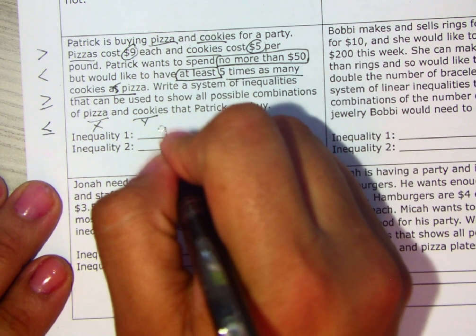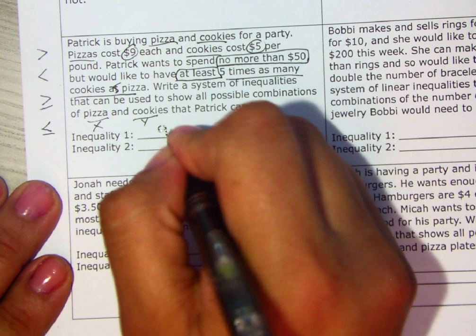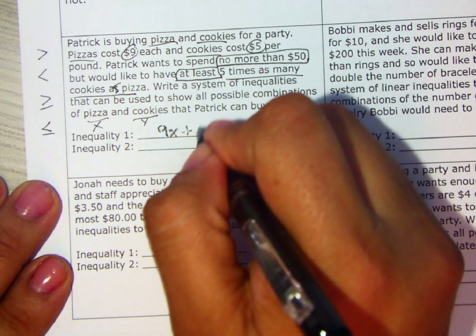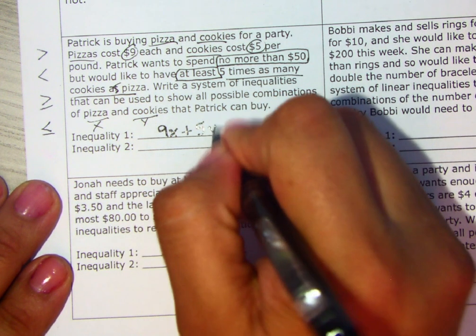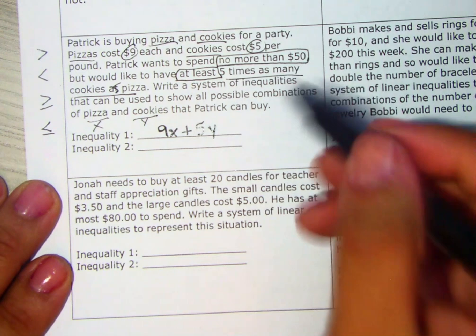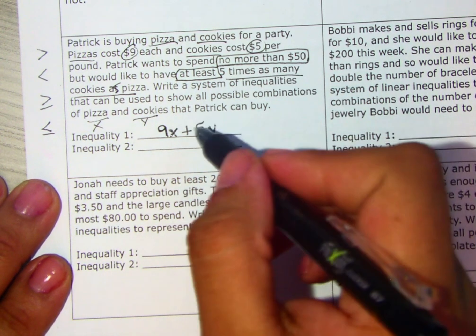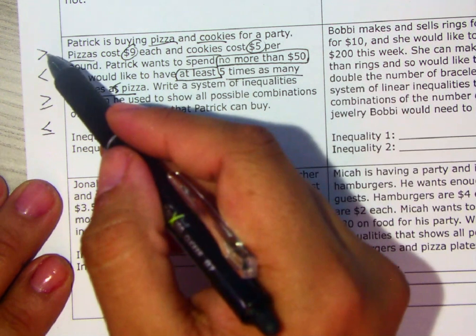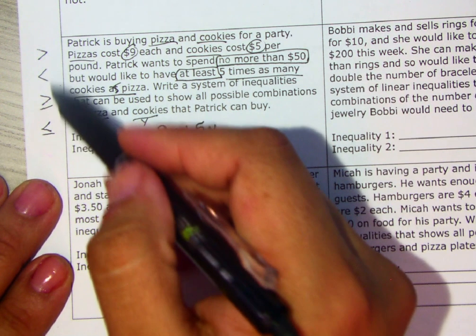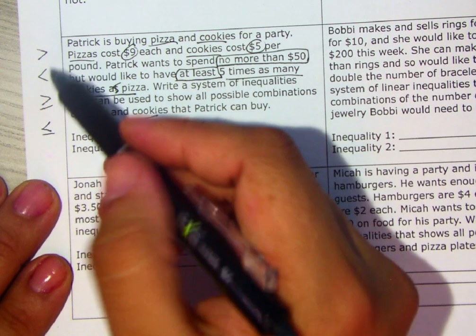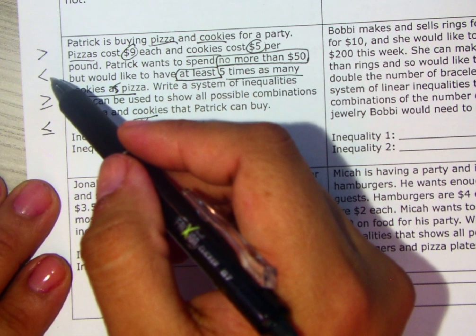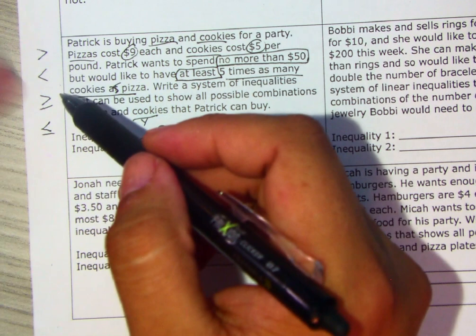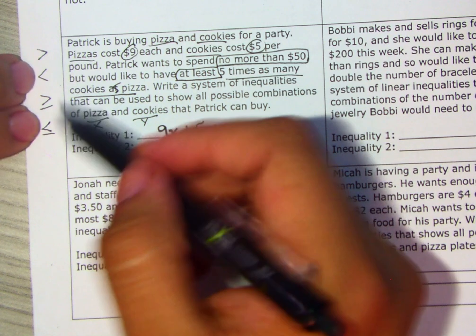So $9 per pizza, 9x, plus $5 per cookie, 5y. And then you want to show that this combination is going to be no more than $50. So if it's no more, we need to consider if it's more than or less than. Obviously no more than means we have to have less. So we're looking at less than or equal to.